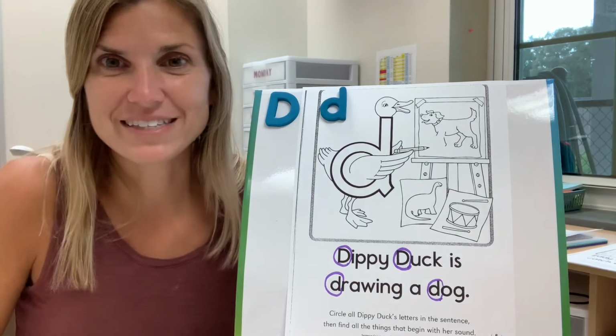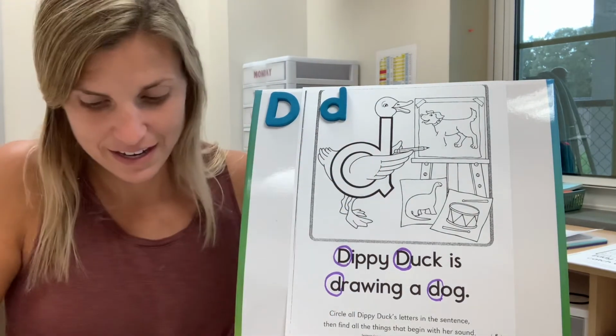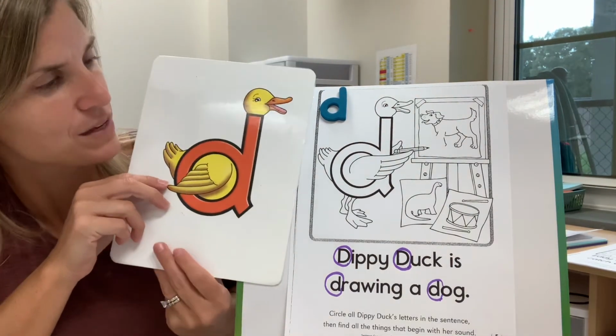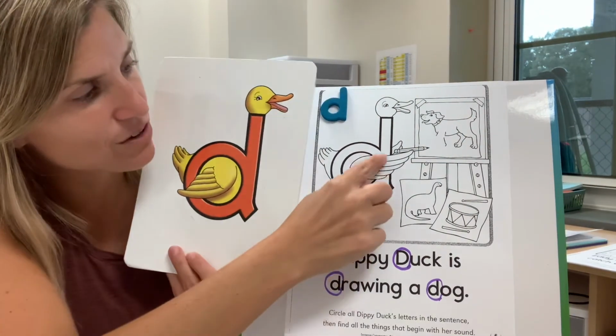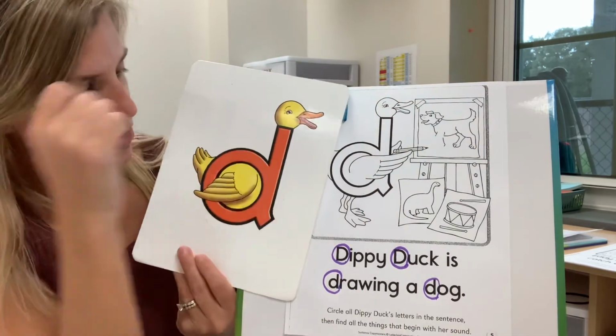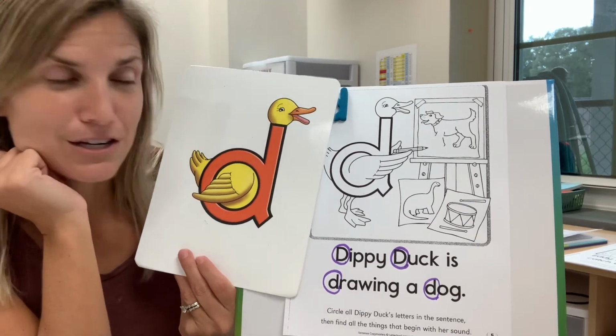All right, friends. One other thing that you can do is you can color Dippy Duck. And here is a picture of what Dippy Duck looks like. Dippy Duck has an orange letter, so you can color your letter orange. And she's yellow with an orange beak. So if you want to color Dippy Duck to look like mine, you can do that.